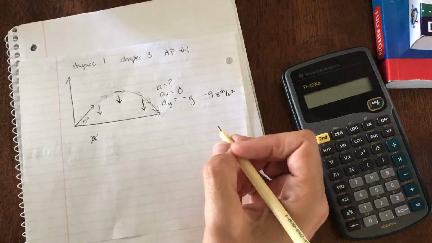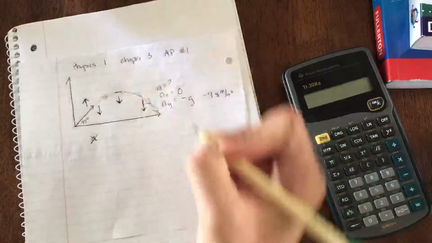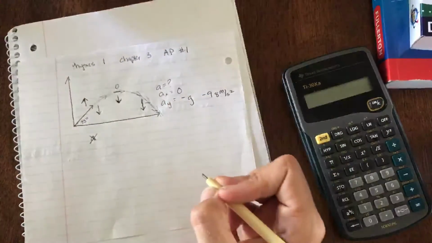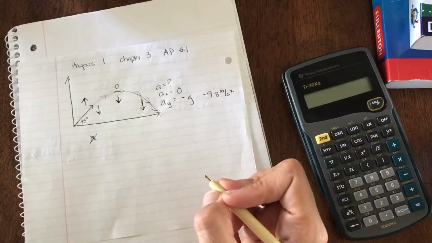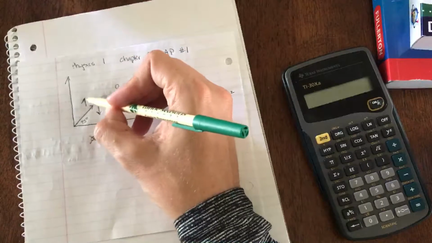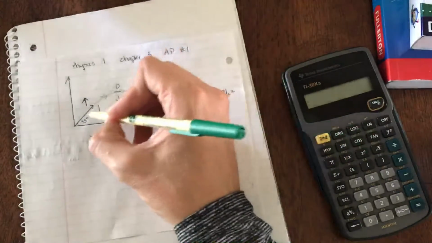For choice B, it says it's initially positive in the upward direction, and then 0, and then negative until it hits the ground. So if it was positive in this direction, what direction would our object be going?